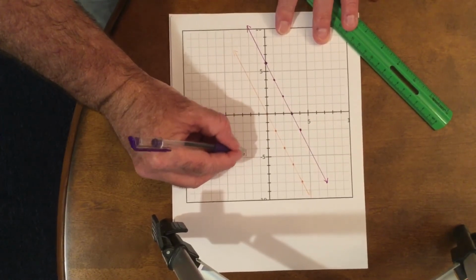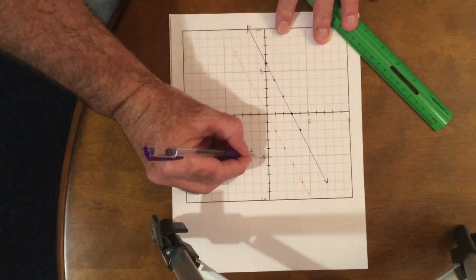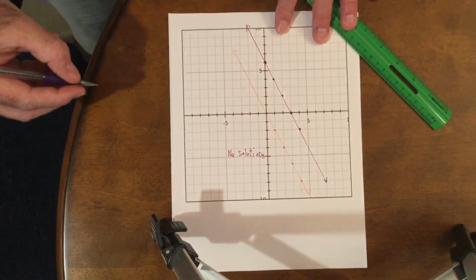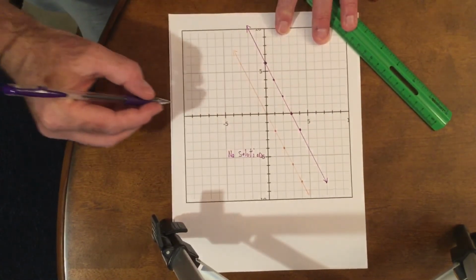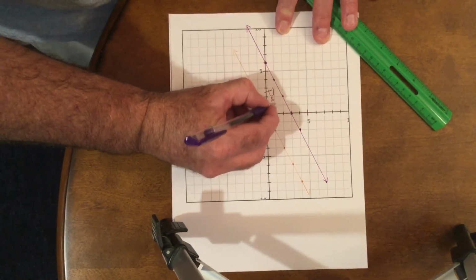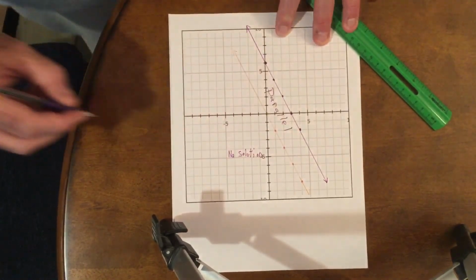no solution. Okay, there is no solution to this system of equations. These two lines are parallel, and that means that they will never cross.